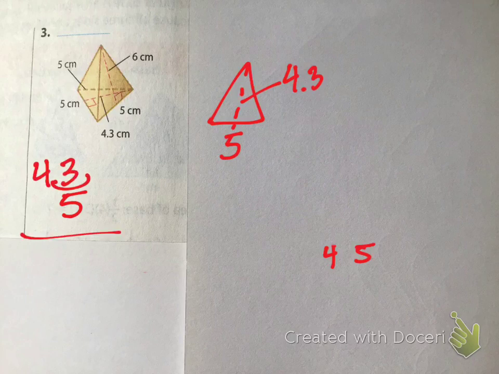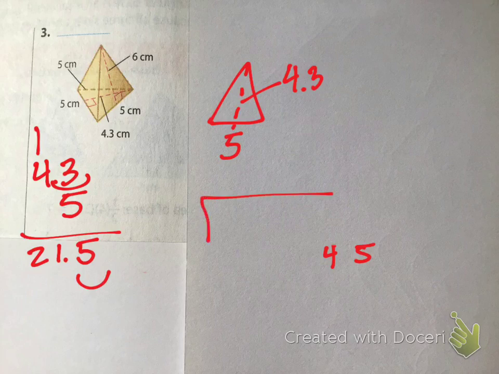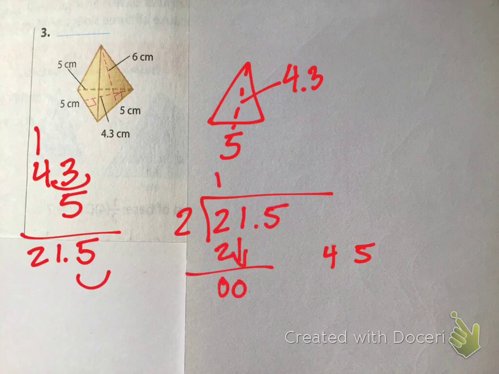Move my decimal, so I'm going to have to move it back in the end. 5 times 3 is 15. 5 times 4 is 20. We get 21. So we get 21 and 5/10. Then we have to divide that by 2. That's the same as multiplying by half. So 2 into 21 and 5/10. It goes in 1 time. That's 2. Goes in 0 times. That's 0. Oops, that's supposed to be a 1 right here.